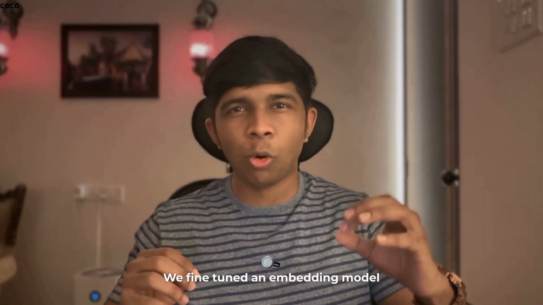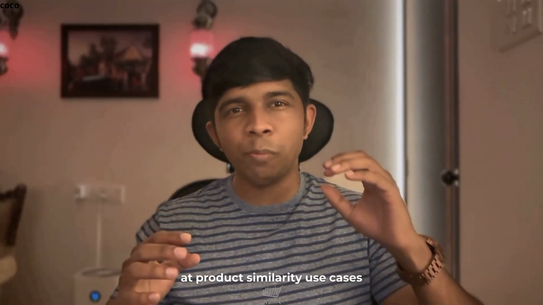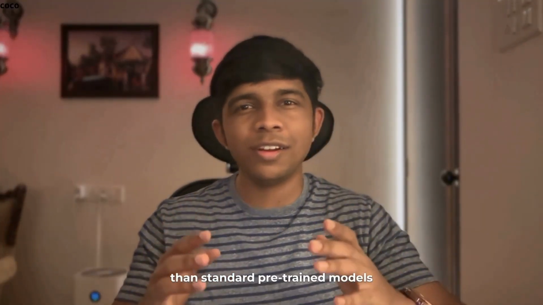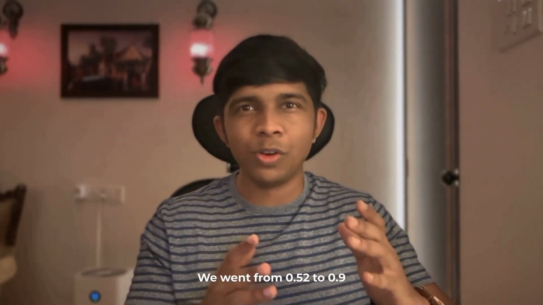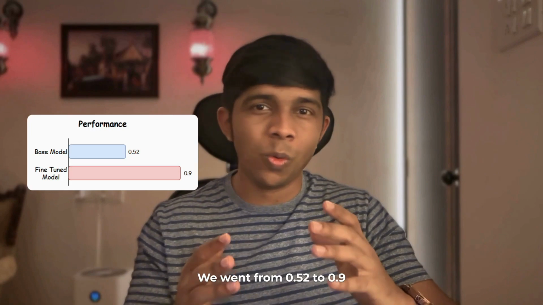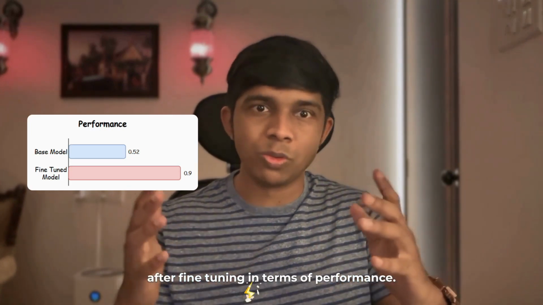We fine-tuned an embedding model that was 80% better at product similarity use cases than standard pre-trained models for large retail marketplaces. And we are not talking about small improvements here. We went from 0.52 to 0.9 after fine-tuning in terms of performance.